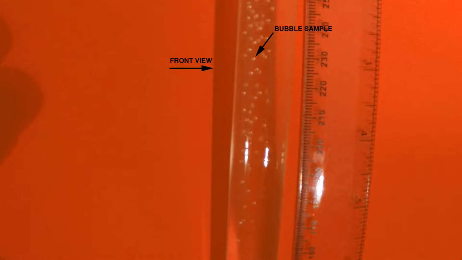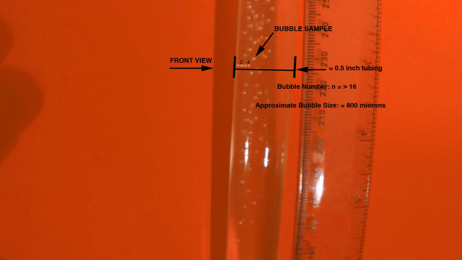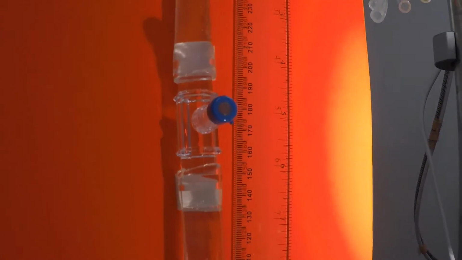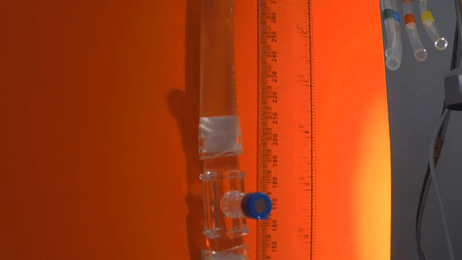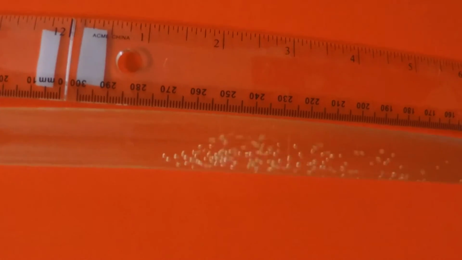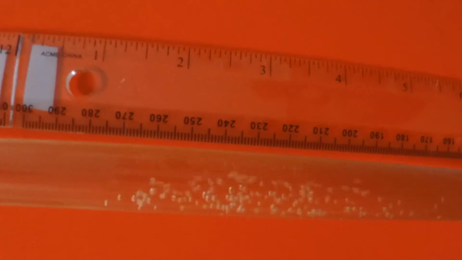Taken from a front view of the same cluster, the approximate size of a discrete bubble sample is estimated to be about 800 microns. To better visualize the effect of buoyancy on a bubble this size, an approximate rate of ascent is also estimated by fully clamping the tubing and then measuring the distance of travel over time by counting the number of video frames taken. Bubbles in this cluster traveled approximately 1 centimeter in 2.5 seconds. Again, this is another example of a cluster having slightly larger and more buoyant bubbles, showing the buoyancy effect during a no-flow period.